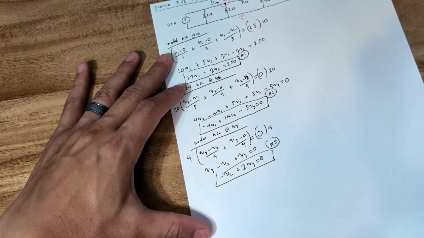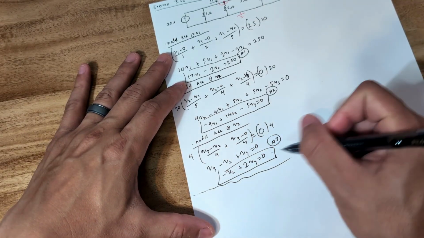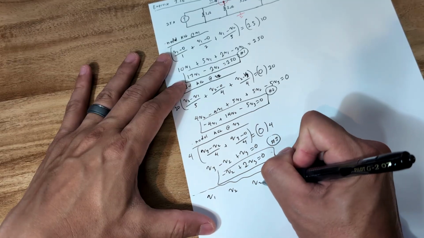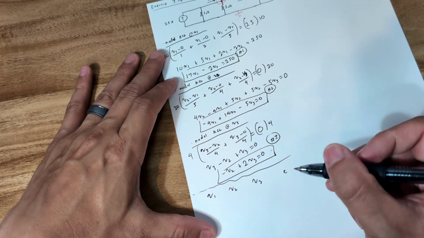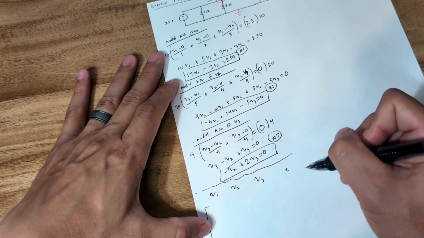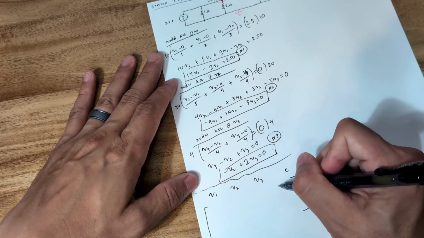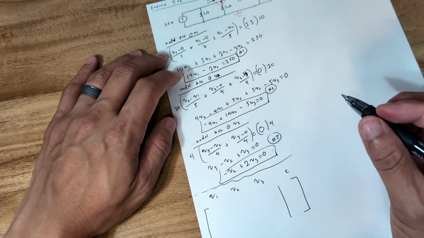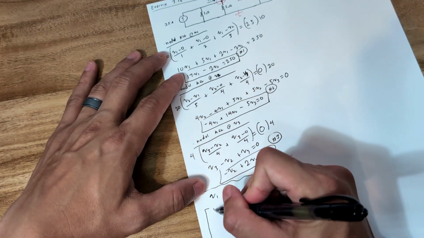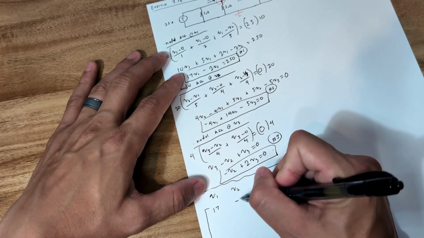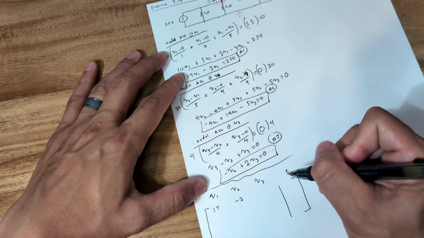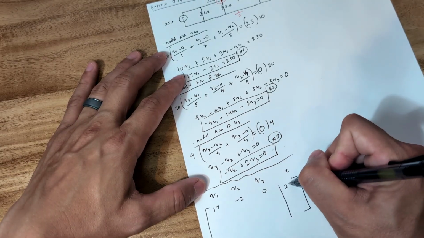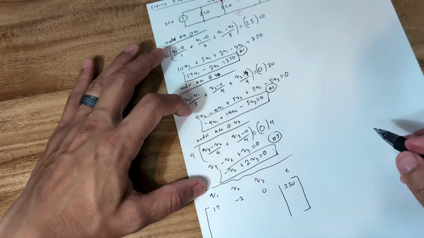So now we're going to set up an augmented matrix, just to organize everything first, and then we're going to use our calculator to solve these three equations simultaneously. For your first equation, for V1 you have 17, and then negative 2, and then V3 doesn't have anything, so I'll put a 0, and then you have your 250 on the right hand side.